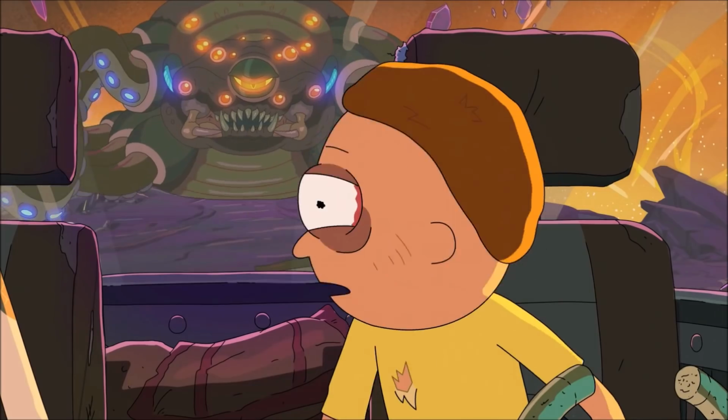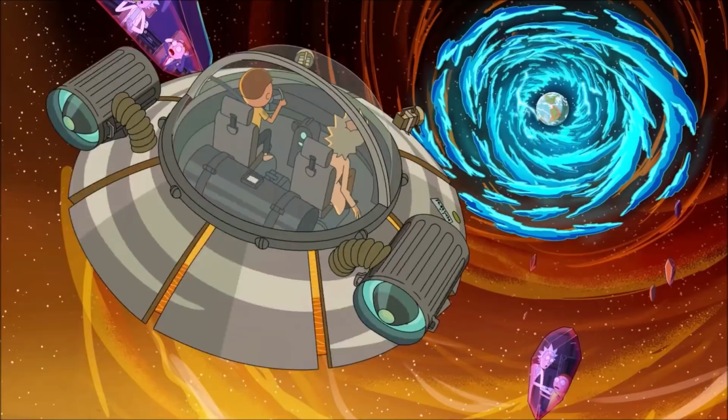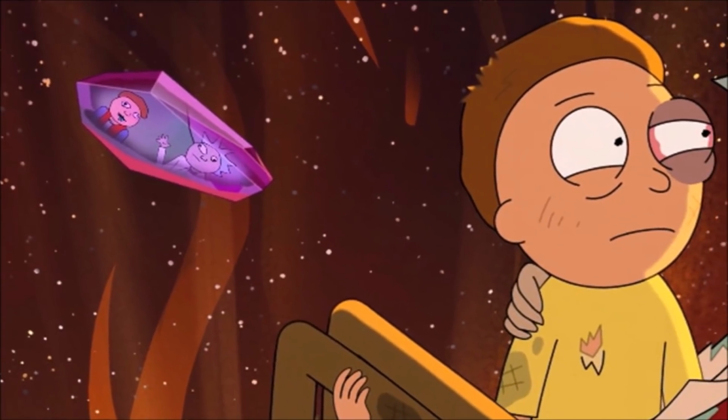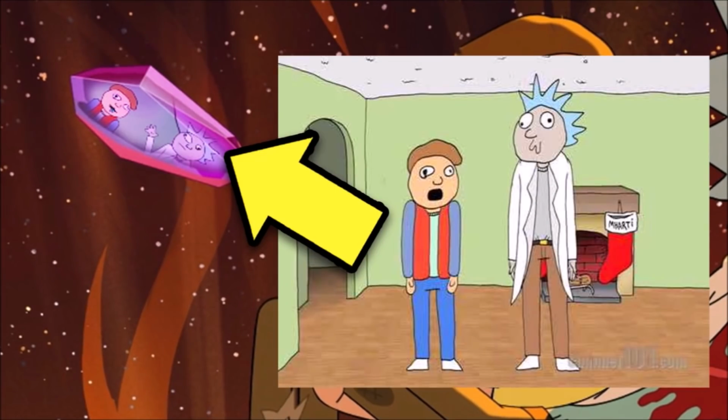Now firstly, we catch the pair being chased by a creature that feeds on crystals depicting alternate realities. Not only is there a Blade reality, we can also catch one that shows the original Doc and Marty short that Justin Roiland did for Channel 101.